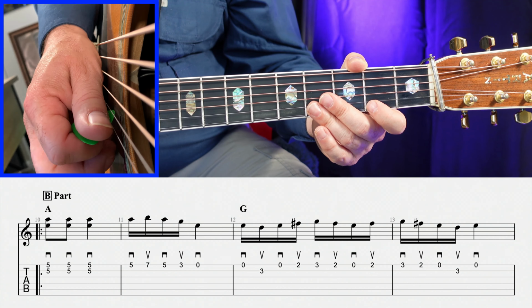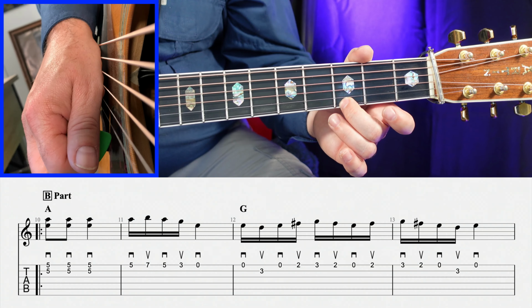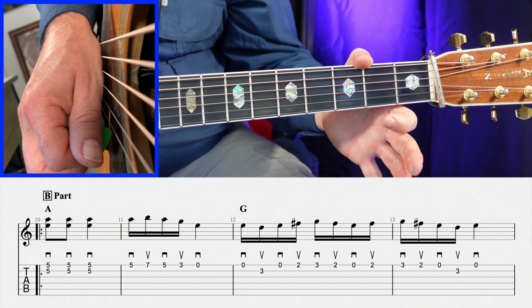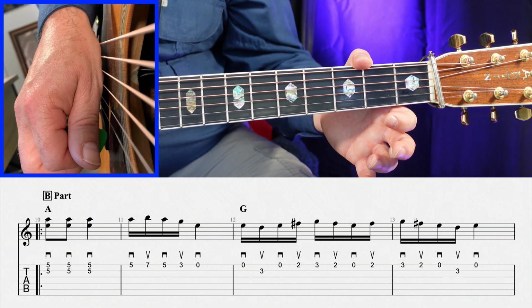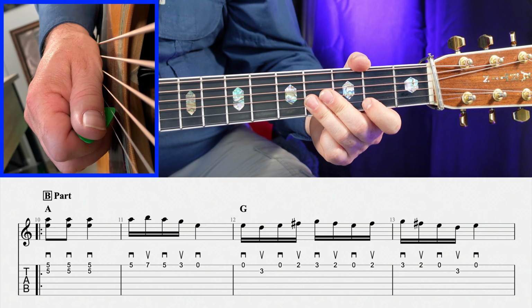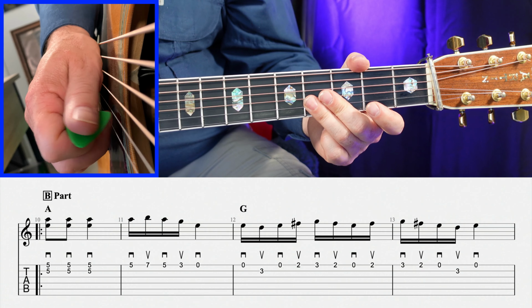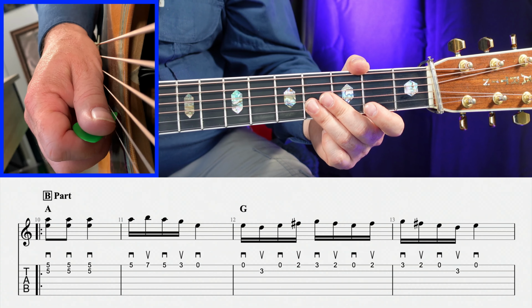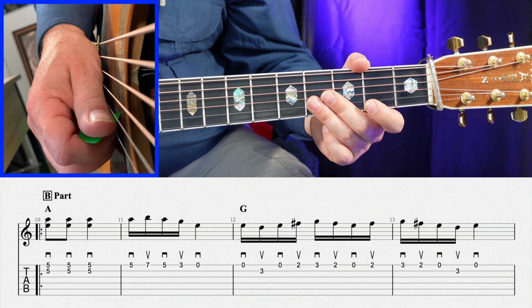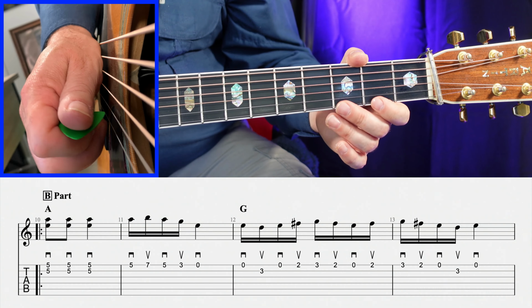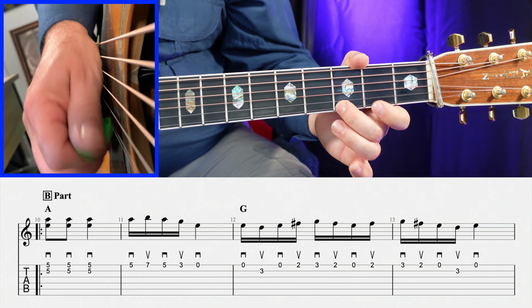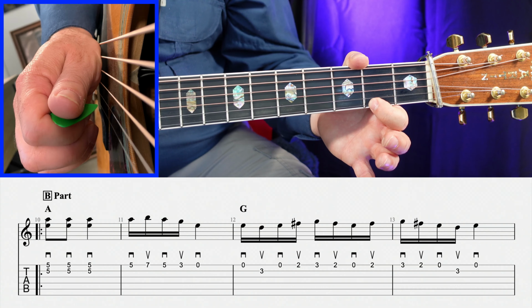The next 4 notes of the 12th measure are going to be 3, 2, open, 2. Down, up, down, up. The 12th measure is going to sound like so. 1, 2, 1, 2. Or down, up, down, up, down, up, down, up.